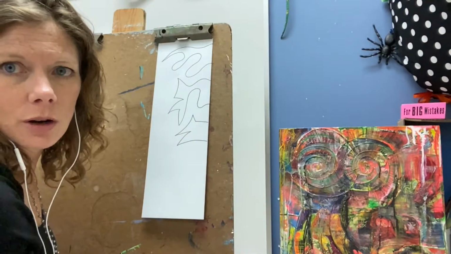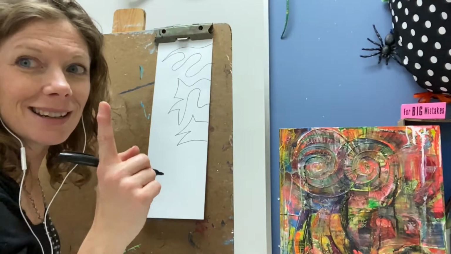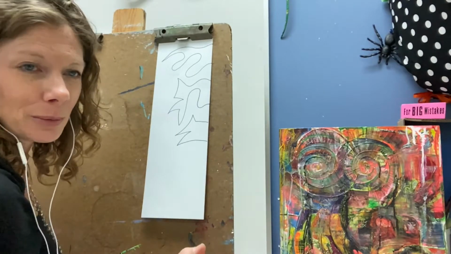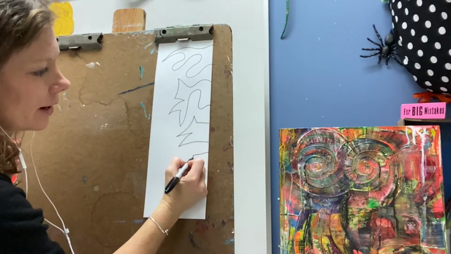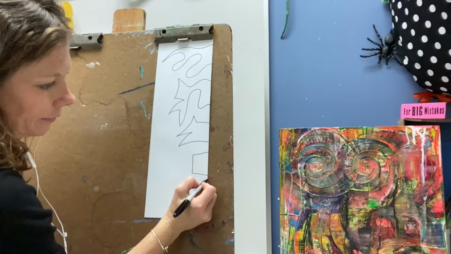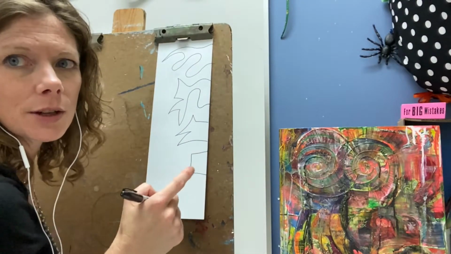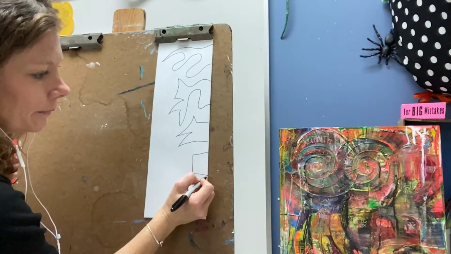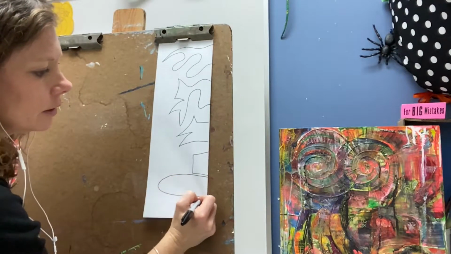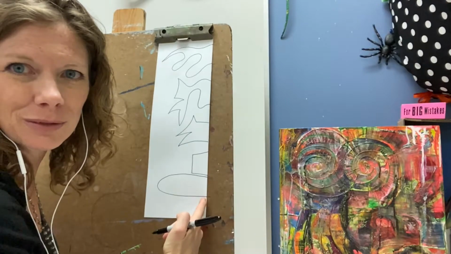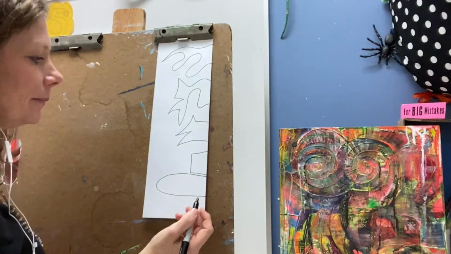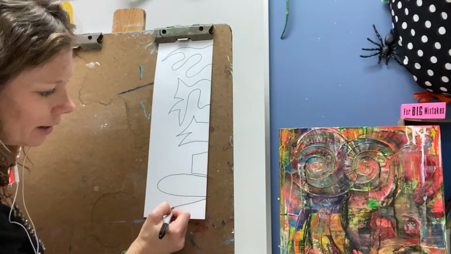I could go ahead and draw some geometric shapes on my page if I wanted to. I could draw a square. But remember, everything needs to touch that folded edge of your paper. I could draw an oval, but it's only half an oval because it's touching a fold. Maybe I draw a triangle.